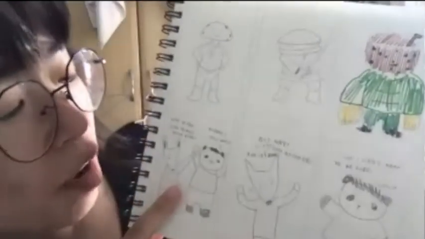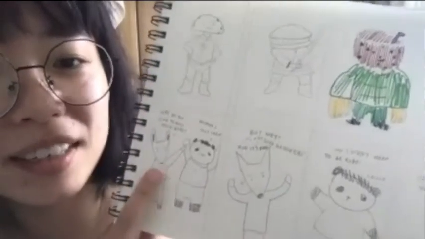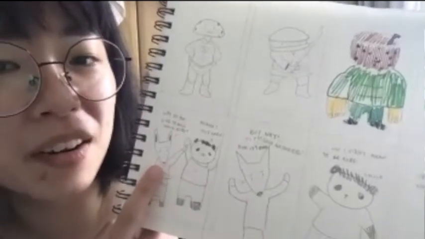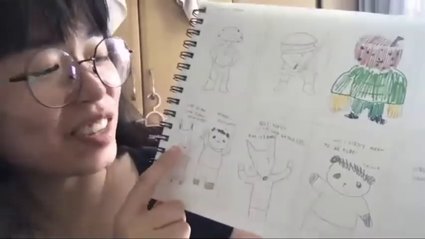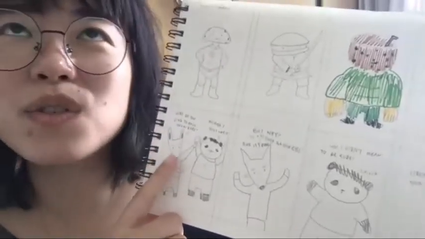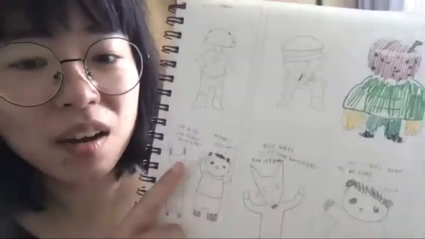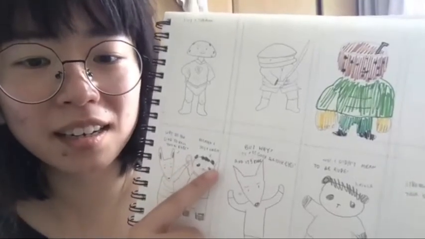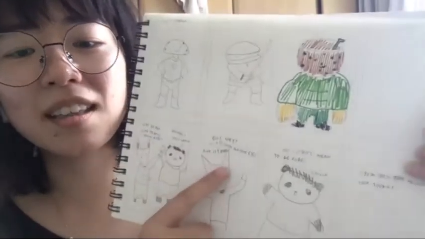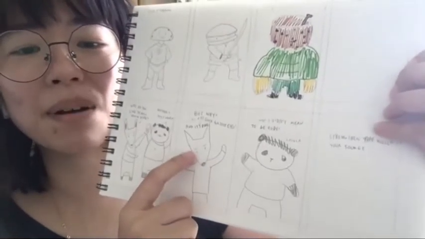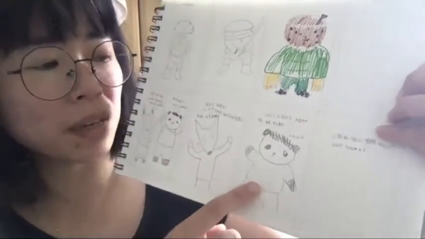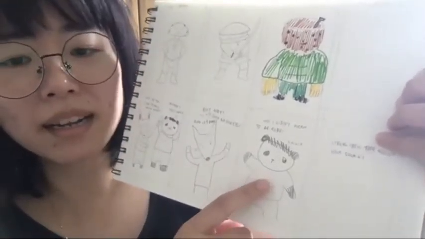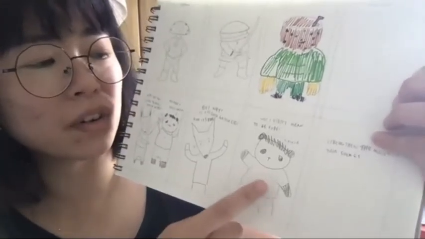Then for my comic panel, I have these two characters. This is based on my dog, and the panda is my husband because he has panda eyes. My husband likes to roll his eyes a lot. So I asked, why do you like to roll your eyes? And he said, because I like to. And the dog said, but why? It's not good for your eyes and it's rude when you show it to people. So it's disrespecting people. He said, but I didn't mean to be rude. And then he just continued rolling his eyes.